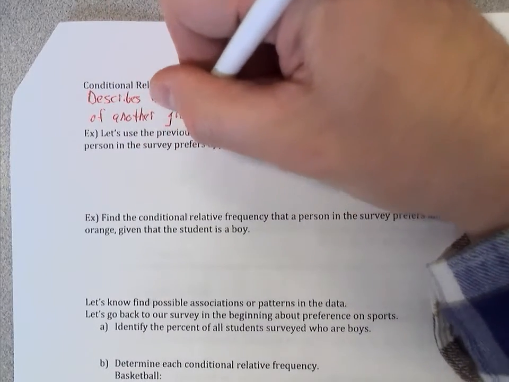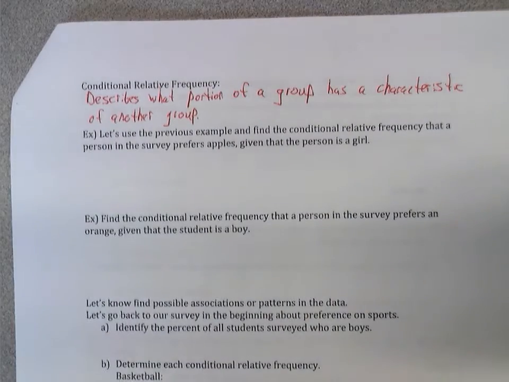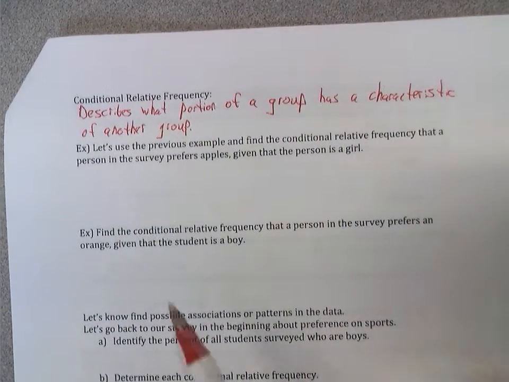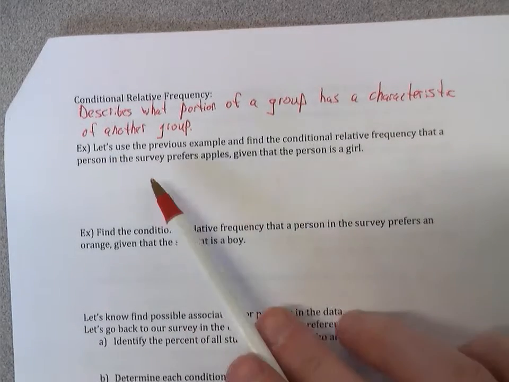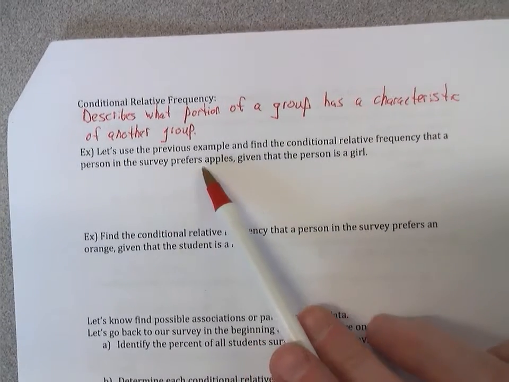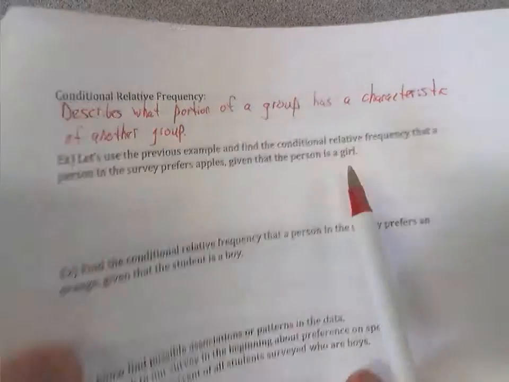So for example, in the last example, how many boys like apple or how many girls like oranges? So let's use that previous example and find the conditional relative frequency that a person in the survey prefers apples, given that the person is a girl.